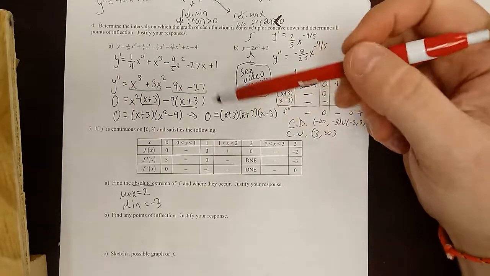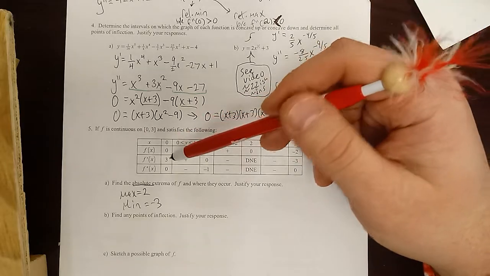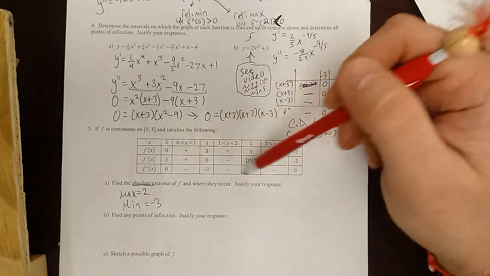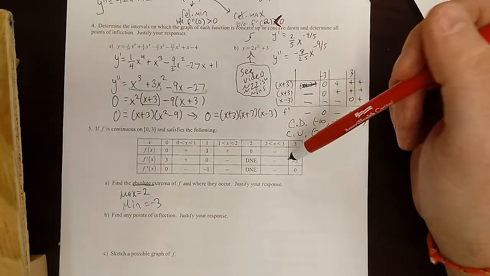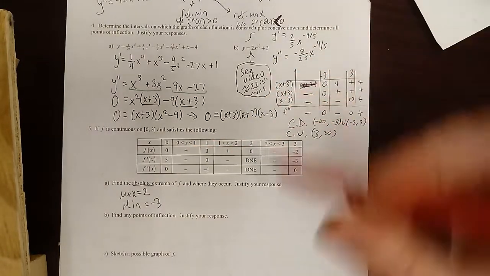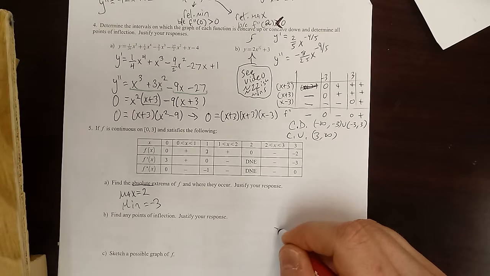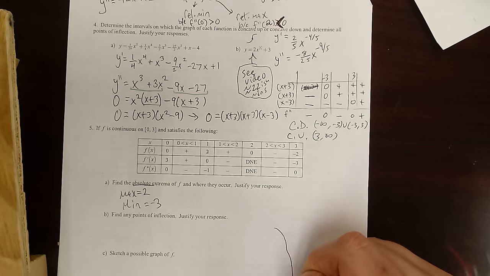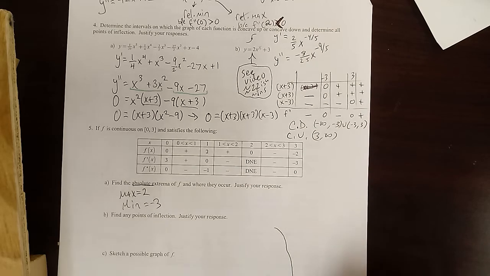So points of inflection, let's see. Do we have any places where the sign changes on f double prime? And no, it's always negative or 0. So that's going to be a situation where we could have a concave down, flattens out for a second, then keeps on being concave down, keeps on being concave down, keeps on being concave down. So we're not going to run into any inflection points. So, womp womp.